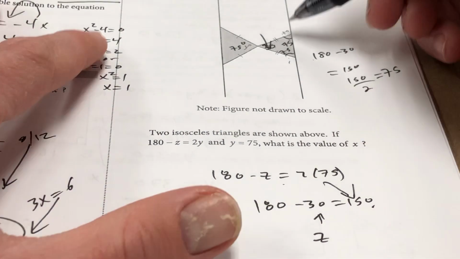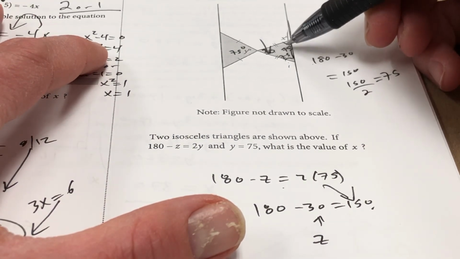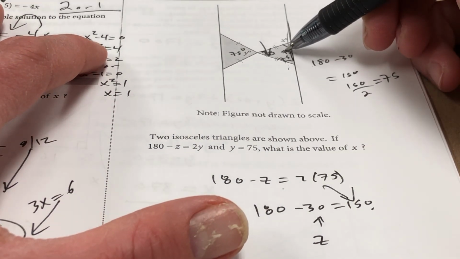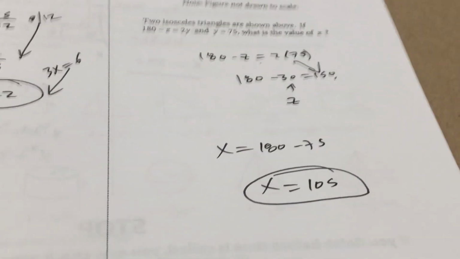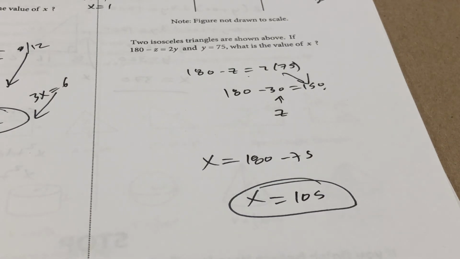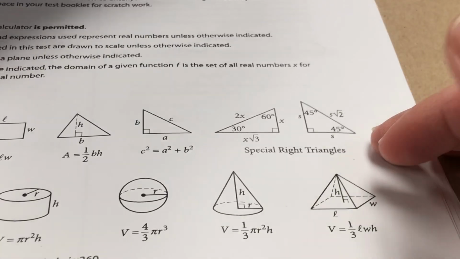And why is that important? Because x is supplementary to the 75-degree angle. It forms a straight line. So x is 180 minus 75. That's how you get 105. A lot of geometry in there, though, but that's early on in geometry.